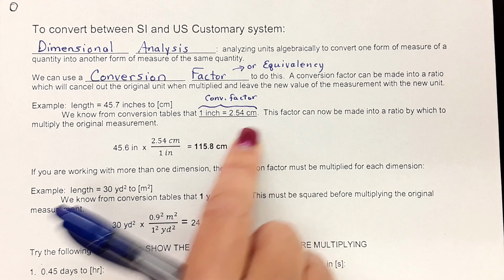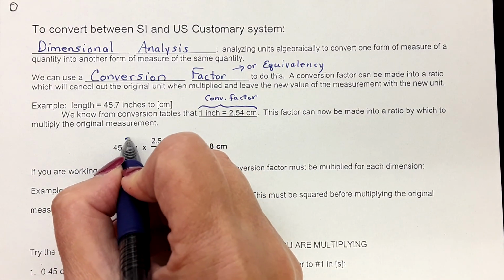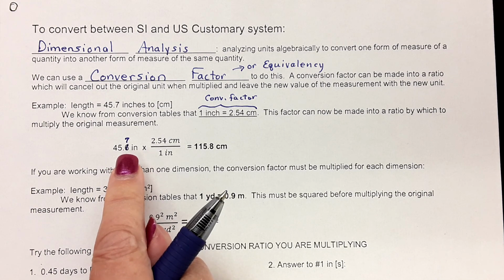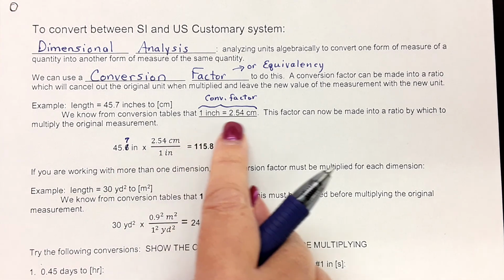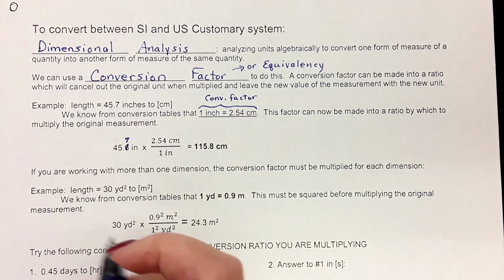Okay, so here's what we do. We take the measurement, and yes, I know there's a typo there. I do that quite a lot. We take the measurement, and we're going to multiply that measurement by this conversion factor placed in ratio form. The reason we place it in ratio form is so that we can cancel out the unwanted unit and leave behind the desired unit. And here's how we do it.